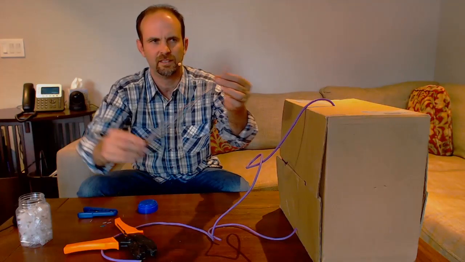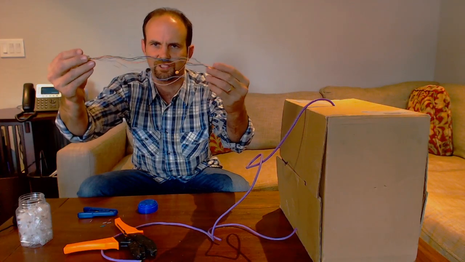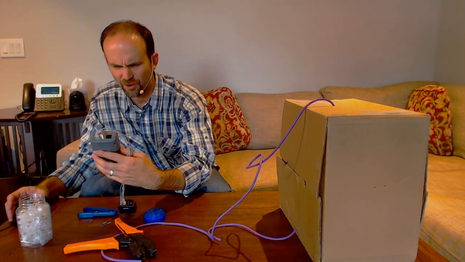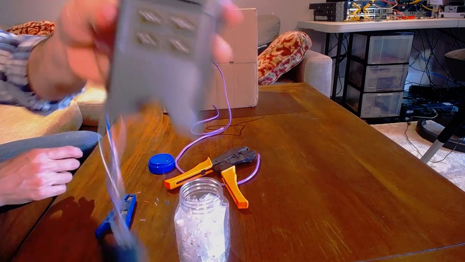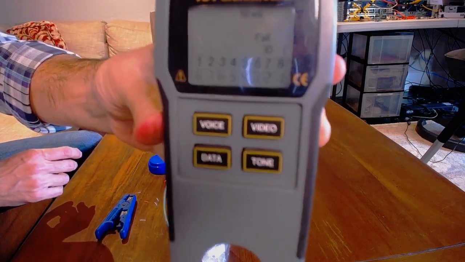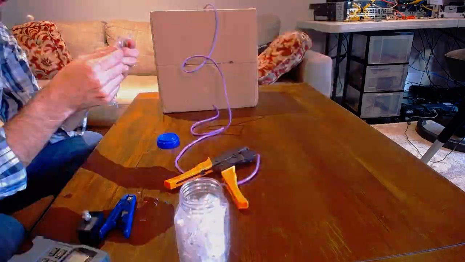Yeah. Isn't that the ugliest thing you've ever seen? Hang on, let me grab my cable tester. Oh no! Seriously? In all my excitement, I put the Ethernet connectors on the wrong way. I actually completely rolled the cable. Let's try that one more time.